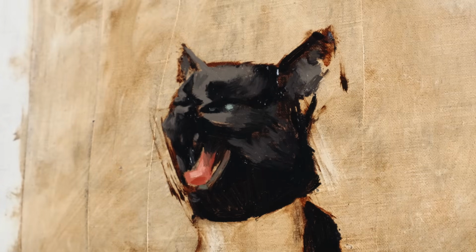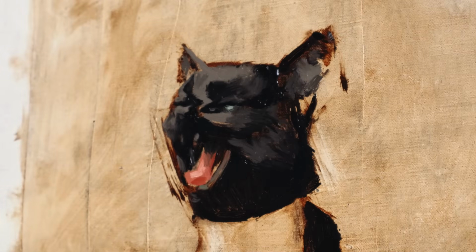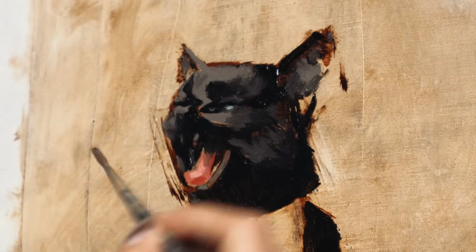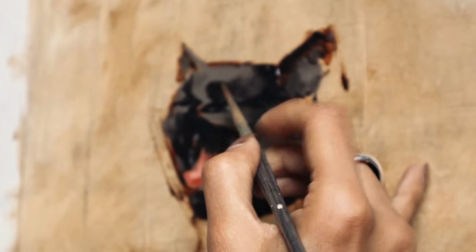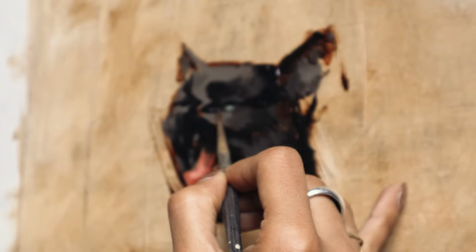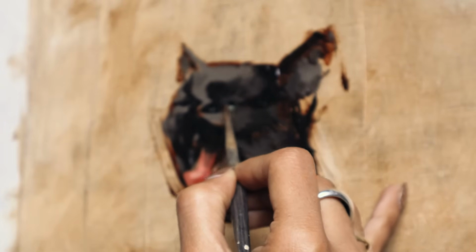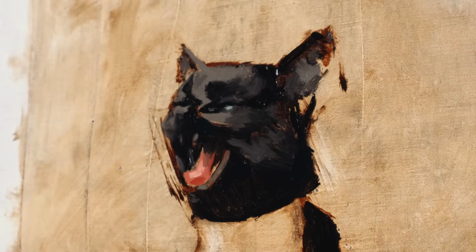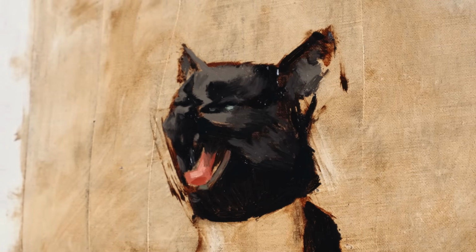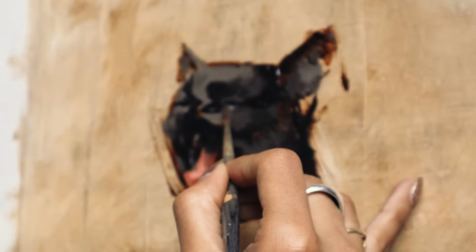Okay, we think as a whole. We think that this subject that we are working on currently is not an isolated form. The whole body of the cat is connected to the face, to the tongue. The eyes are within a certain anatomical structure. The ears are connected to that anatomical structure.